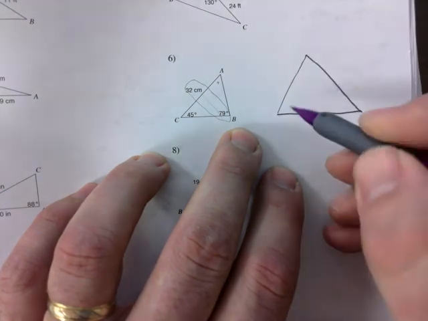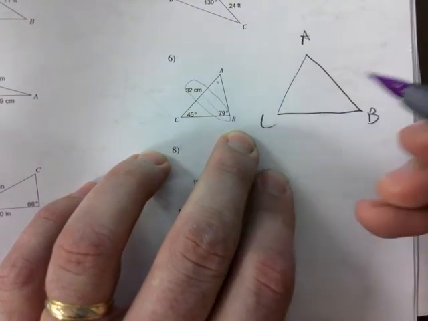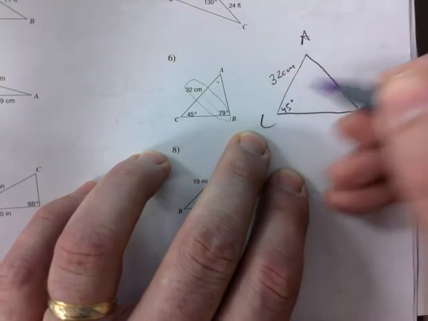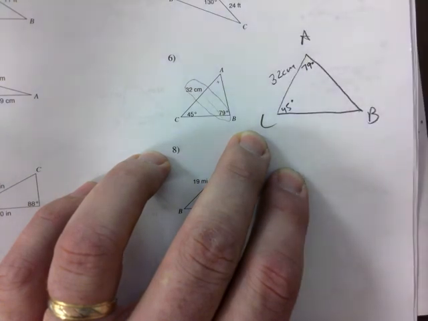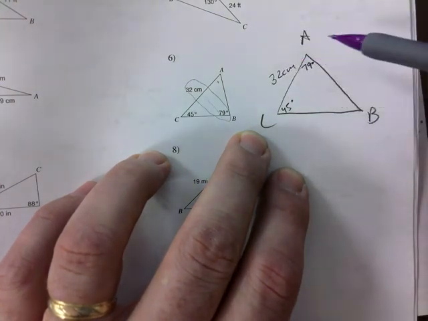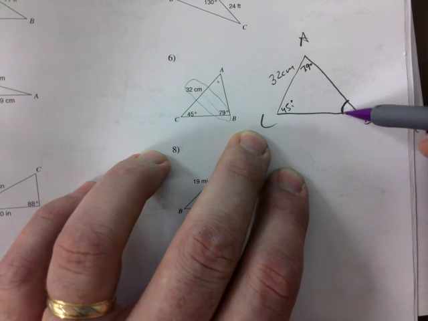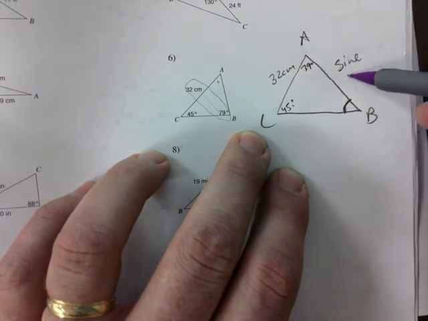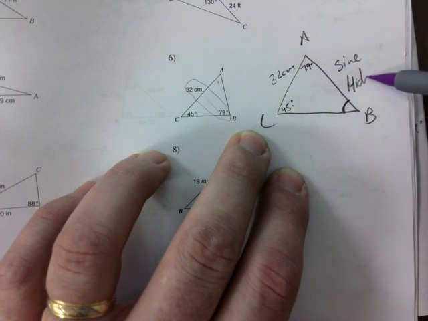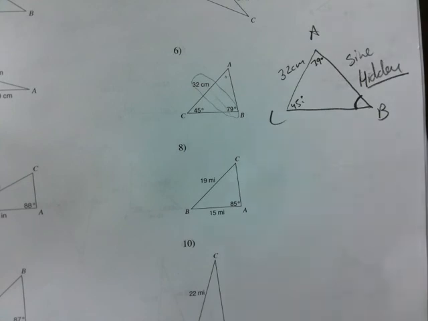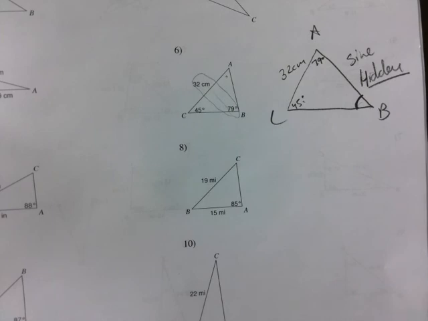If you had a triangle, let's say this is ABC, and you had 32 centimeters here, and this is 45, and this is 79, do you have a pair there? Not at first glance, but if you have two angles, you can find this one no problem. So it's still sine law. It's a hidden pair. So if you have more than one angle, guaranteed sine law, guaranteed, because you can find that third one and find your pair.